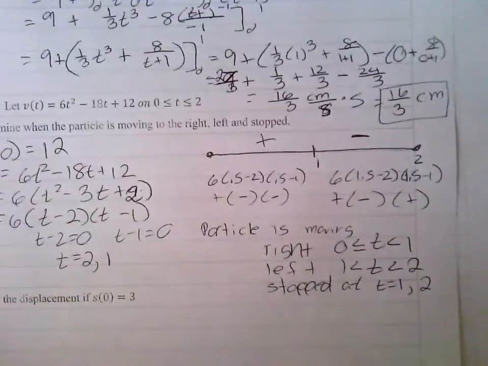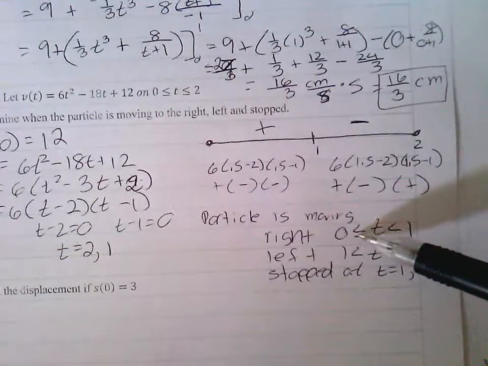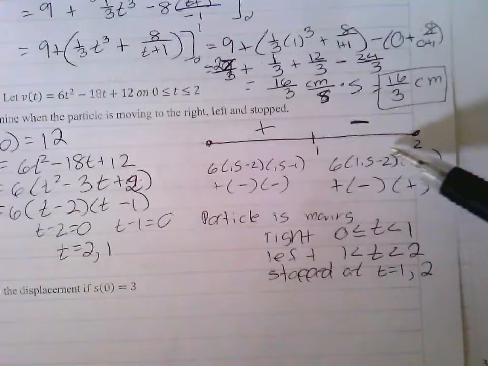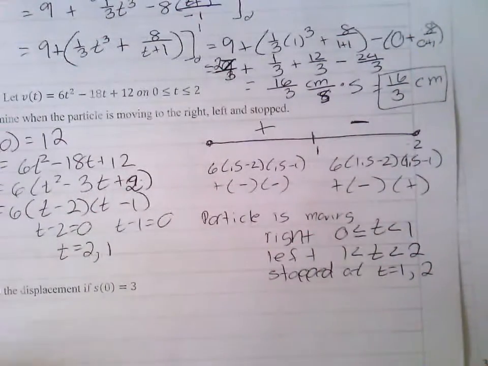Okay? The only defined point here can only be 0, because it's going to the right, and then around 1 is when it goes to the left, because it stops and then changes direction.